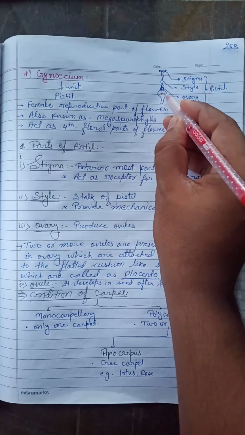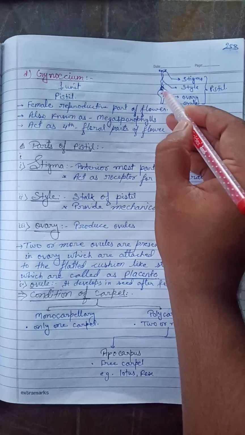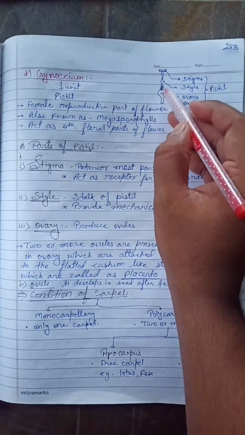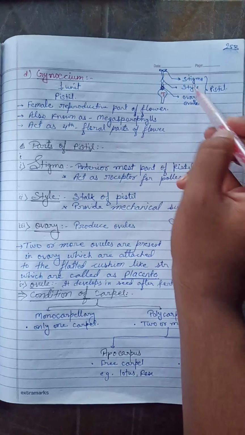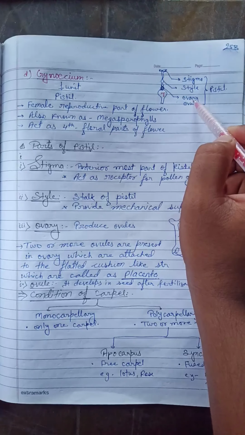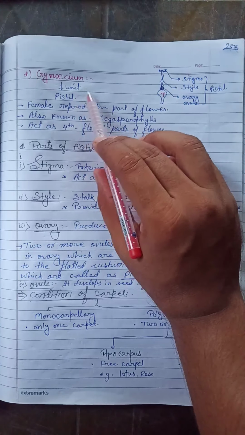It is not a female reproductive part. The female reproductive part starts from here: ovary, and the ovary carries ovules, and this is the style, and this is the stigma. These 3 structures are part of the gynoecium, that is pistil.